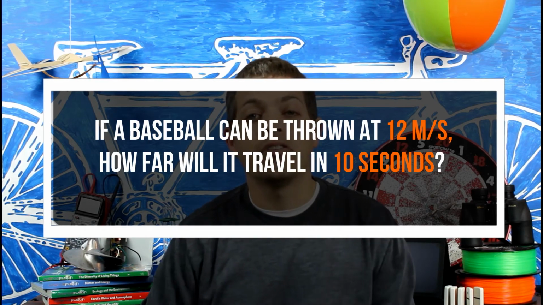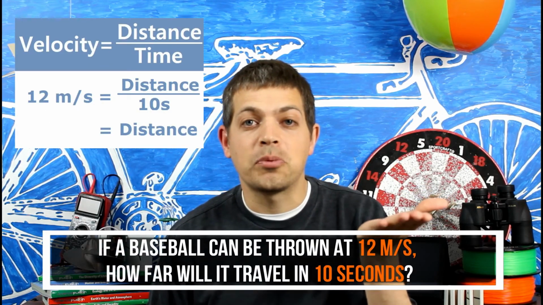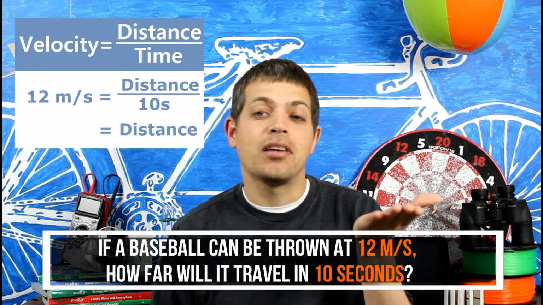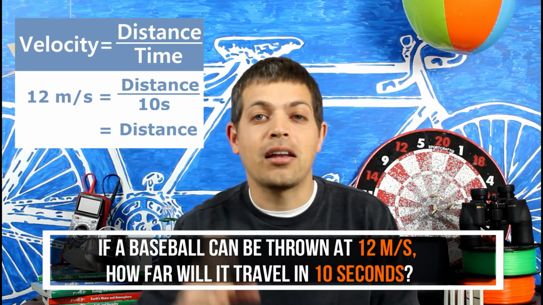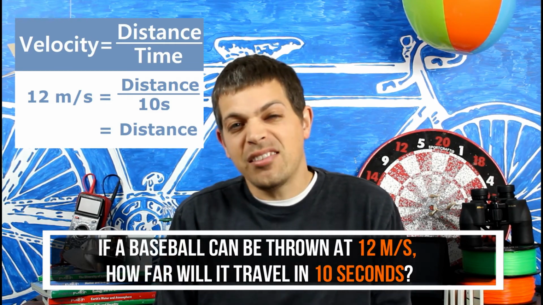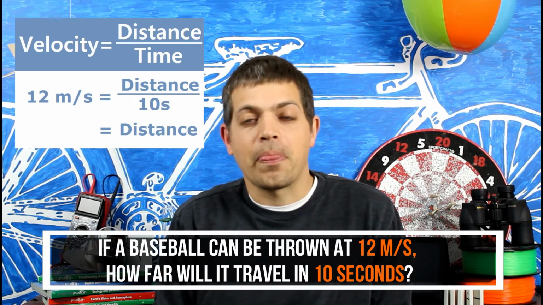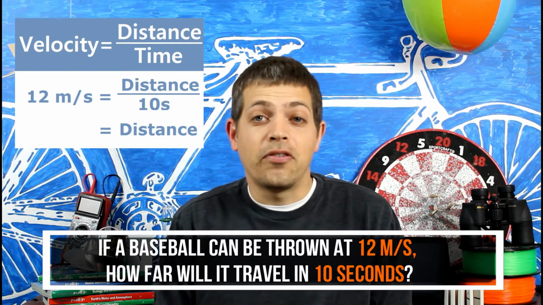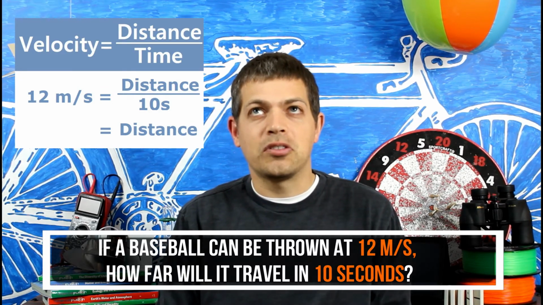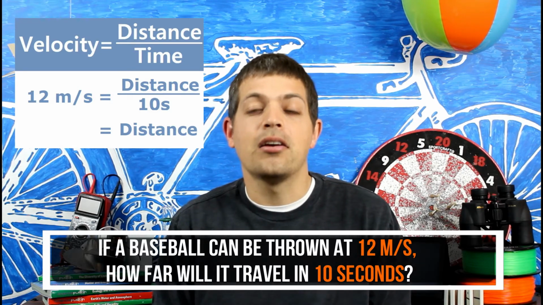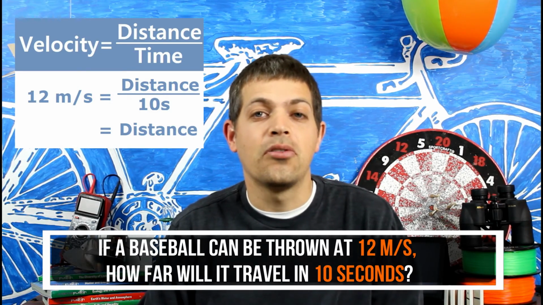We have the speed or velocity of 12 meters per second. We have the time, 10 seconds, and what we're left with is we don't know what that distance is. So how do we figure that out, right? Those of you who are very good at math can realize, well, it's just 12 meters per second times 10 seconds, and we end up getting 120 meters.